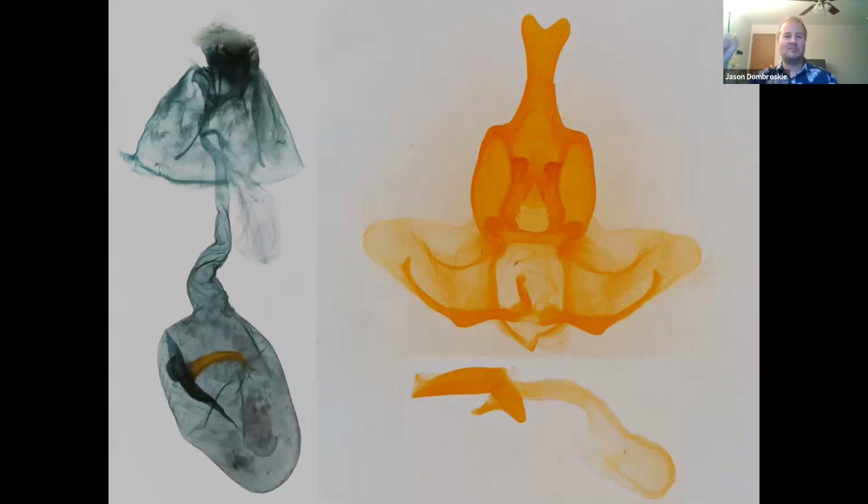We are so simple compared to moths. Basically, I won't go into great detail here, but the female has multiple openings. Sperm transfer happens inside the body in most of them. A lot of crazy complex structures.